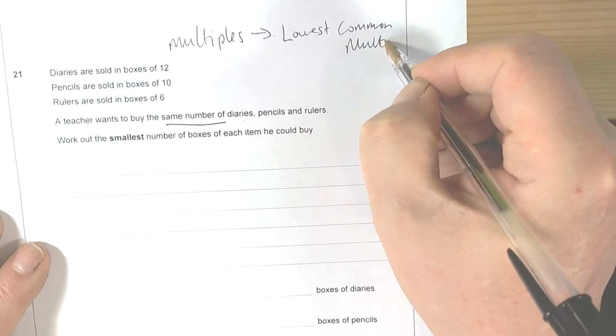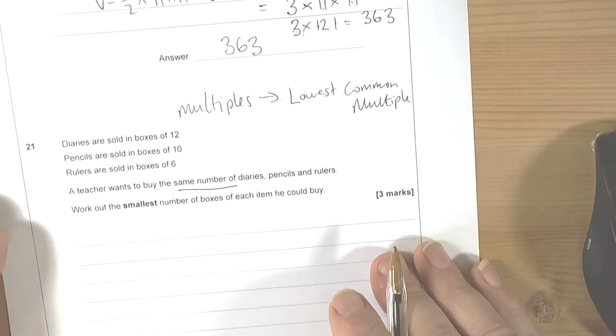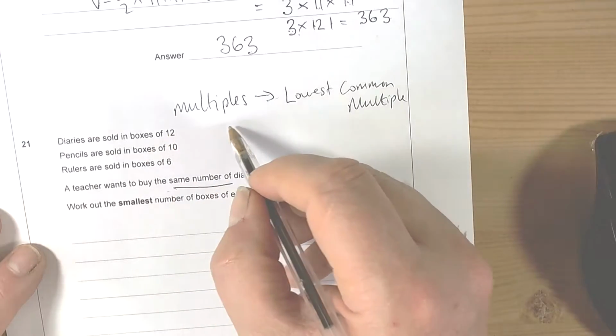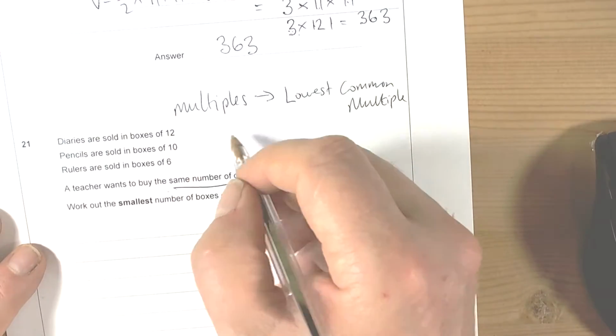Now there are absolutely tons of ways of doing this kind of question, but the more basic method is to just keep writing these out in times tables, because that's what multiples is all about.